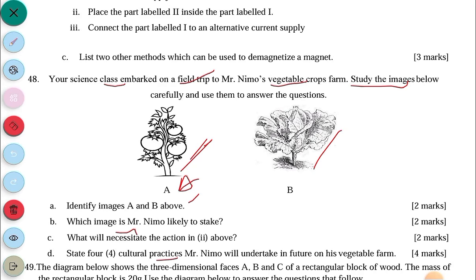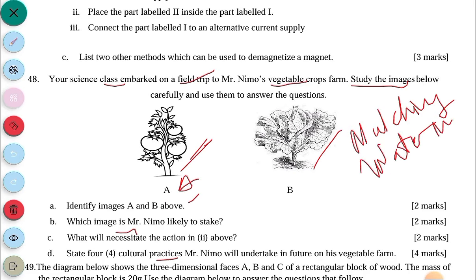State 4 cultural practices Mr. Nemo will undertake in future on the vegetable farm. Mulching, watering, weed removal, then fertilizer application.